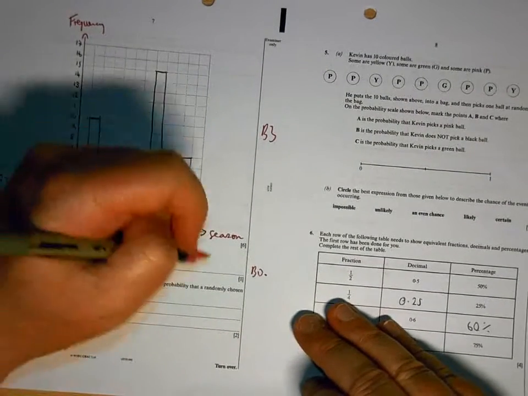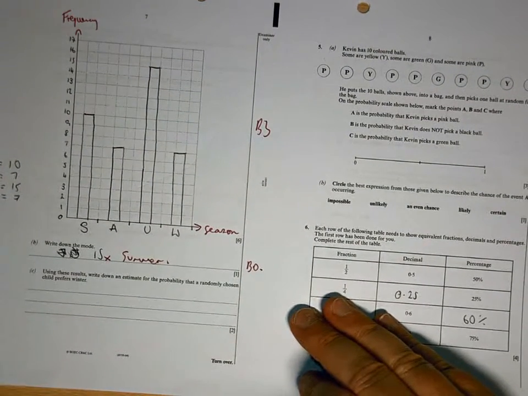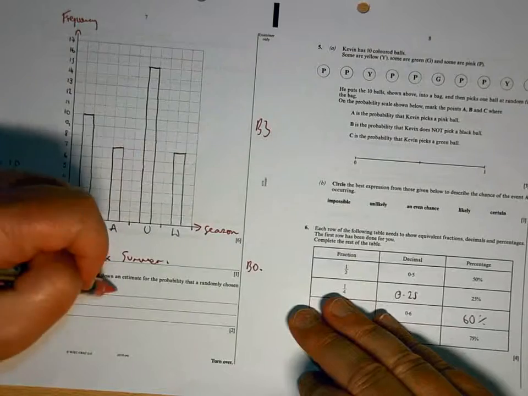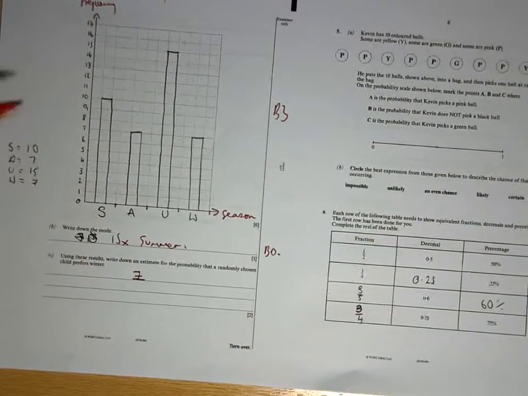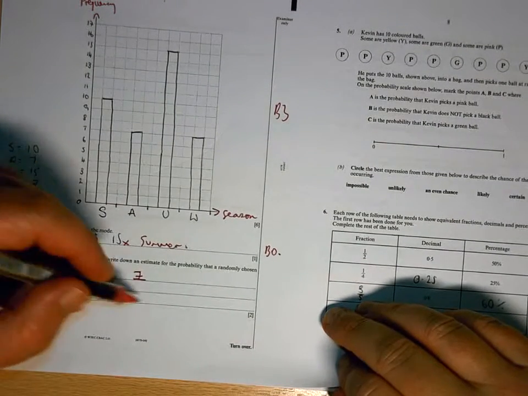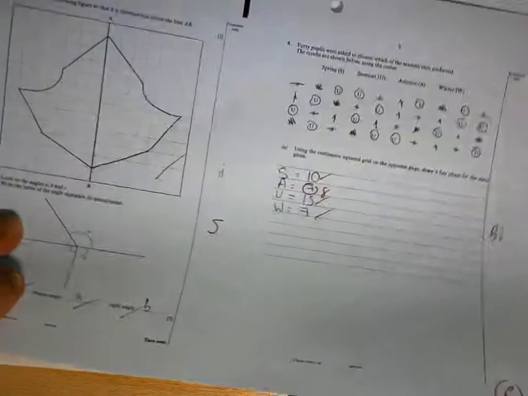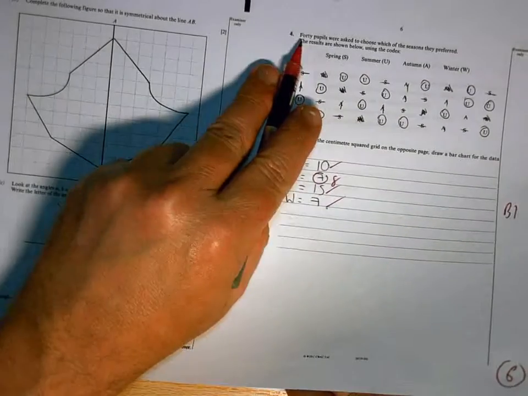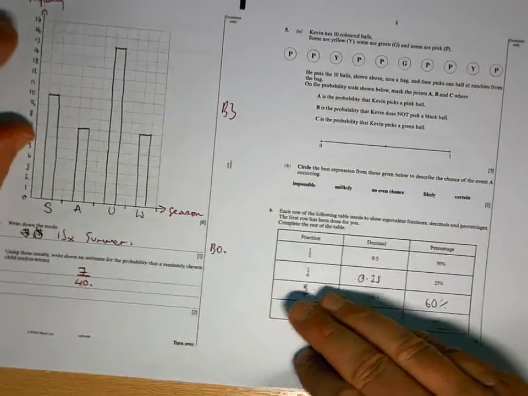And then an estimate for the probability that a randomly chosen child prefers winter. Well, 7 of them prefer winter. So when you're talking about a probability, the number on top is the number of things that apply to that probability, and then on the bottom is the total number of items, which in this case would be 40. So what they're looking for there is 7 out of 40.